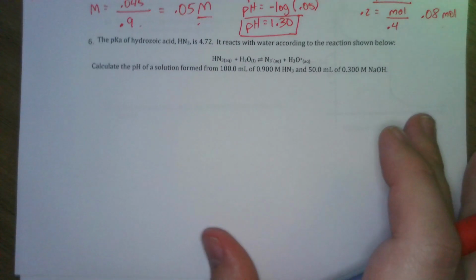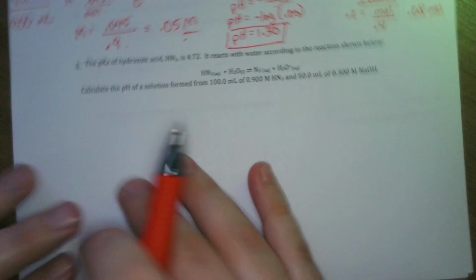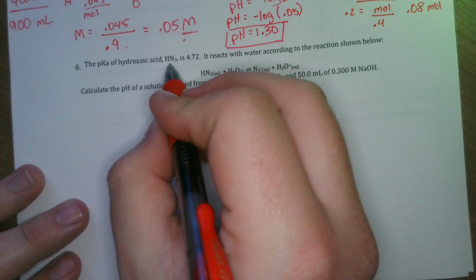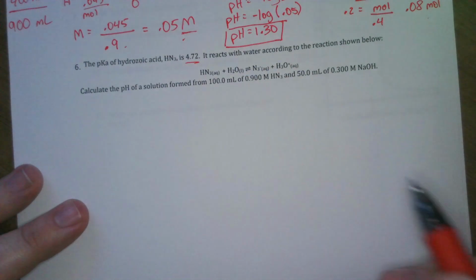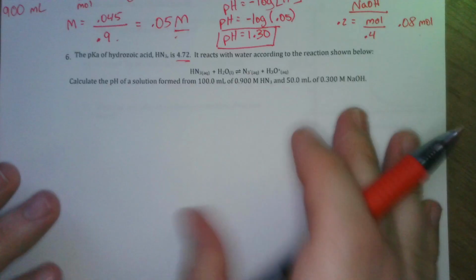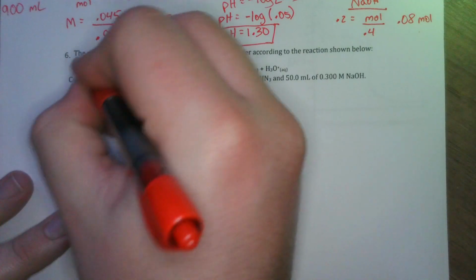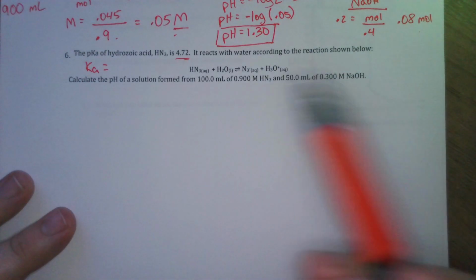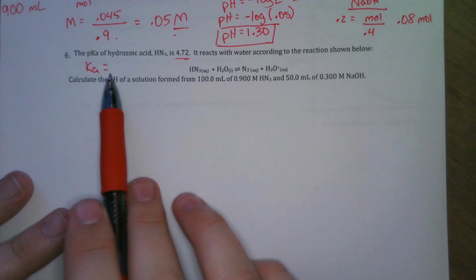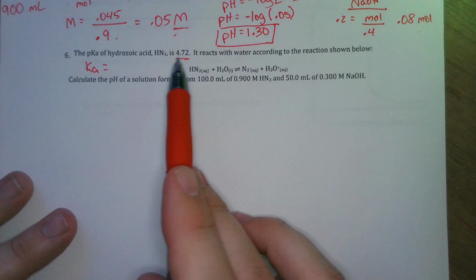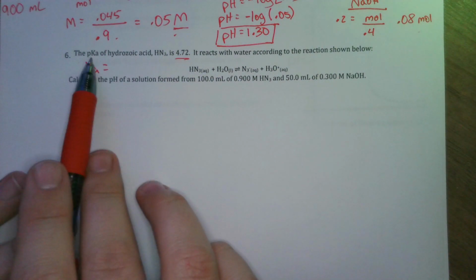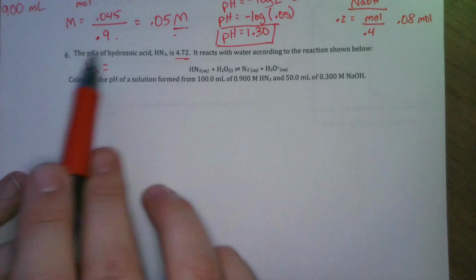Okay, number 6. The pKa of hydrazoic acid, HN3, is 4.72. Okay, so a lot of problems start by giving you the Ka. This time it started by giving you the pKa, but that's fine. If you need the Ka, you could just swap them back and forth. Maybe you'll need the pKa, but this is the same thing. Weak acid has a pKa.